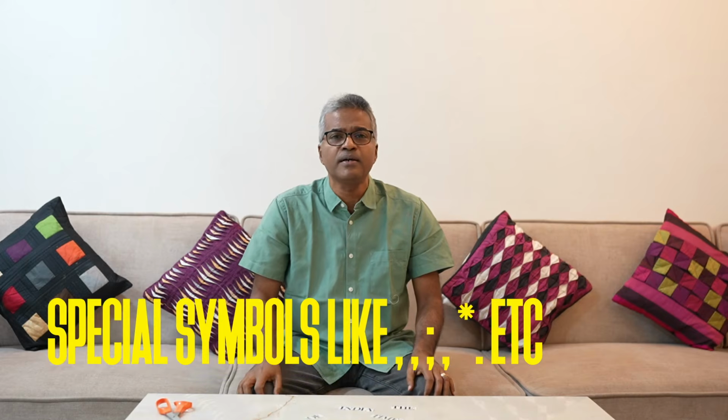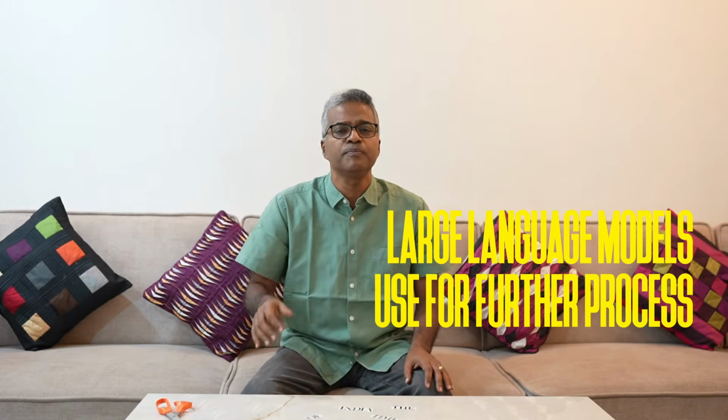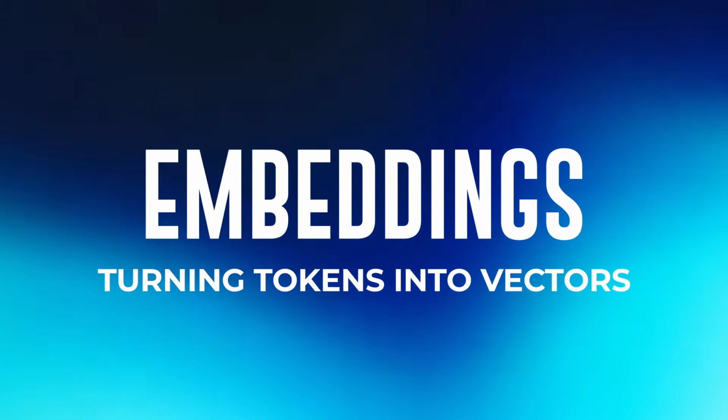This may be split into another, or special symbols like comma, semicolon, etc. In simple words, tokens are the smallest components that large language models use for further processing. Therefore, words are converted to tokens.